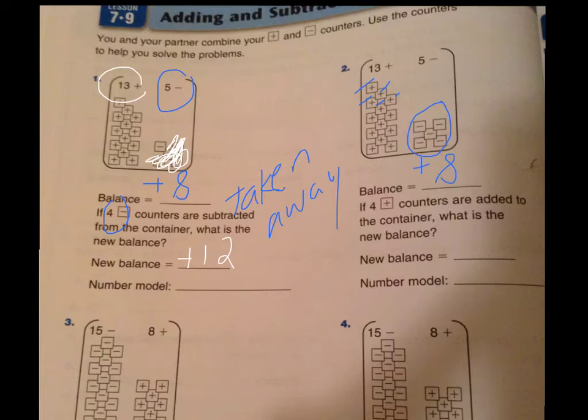Well, we started off with 8, right? The number model would look like this. We take the 8 that we have originally, and we've taken 4 of those negatives away, right? So it brought us up to 12.